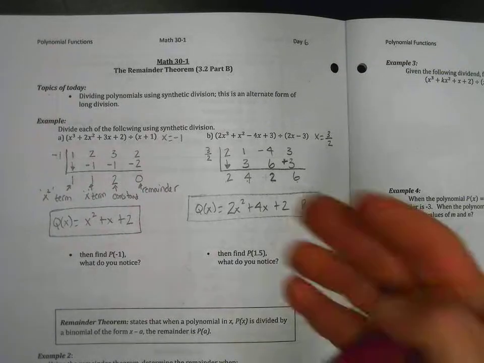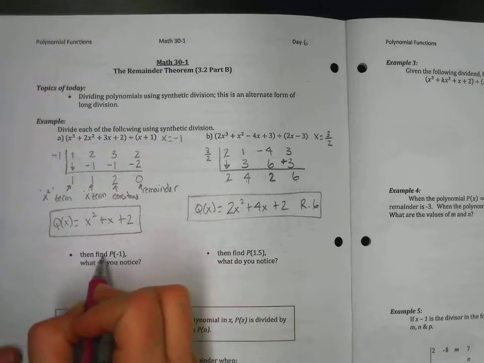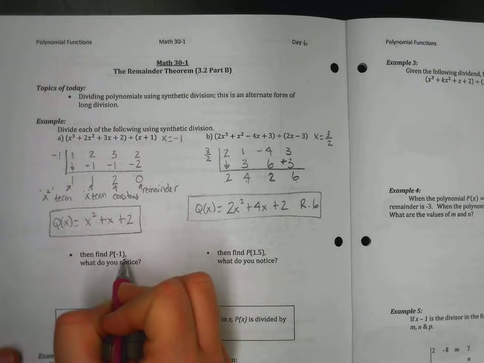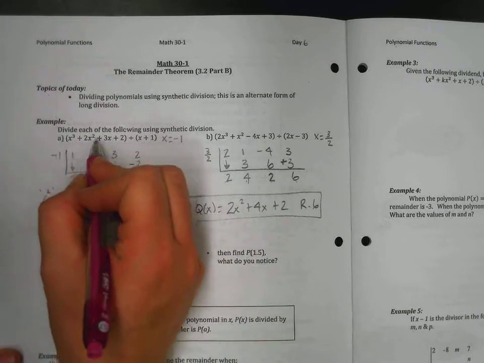Okay, we're going to actually talk about the remainder theorem today. So what we should notice is if I ask you to find p at negative 1, then what I'm asking you to do is substitute negative 1 into my x value.